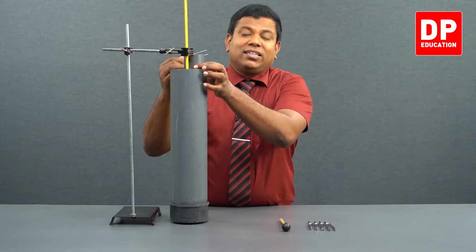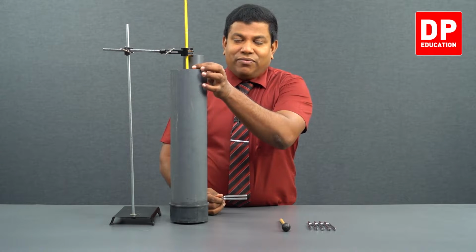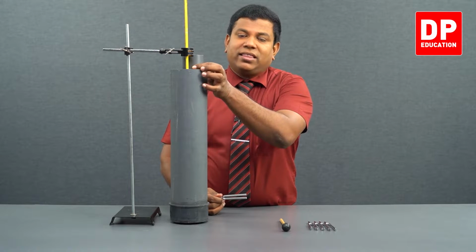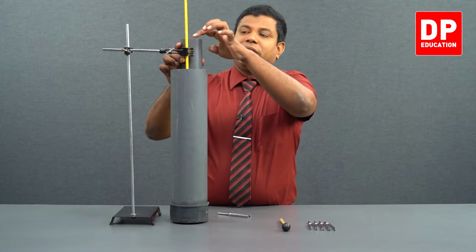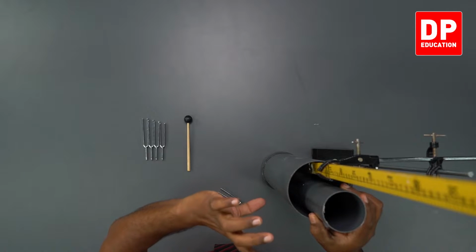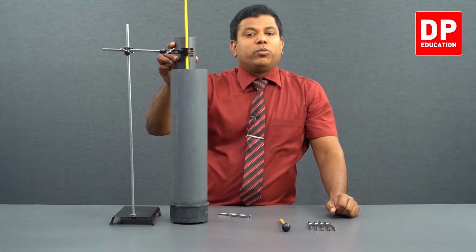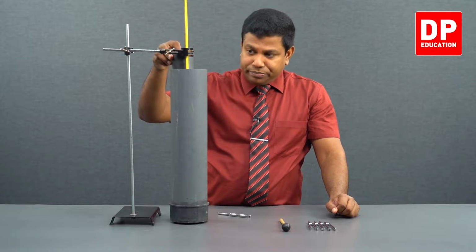The level of intensity of sound will be very high at one particular point only. That reflects the resonance happening at that point. Then you can read the reading of this point, and then check at what level water is there. The difference between the two readings is going to be the length of air column that is resonating.